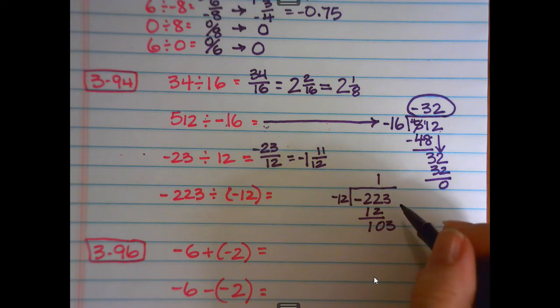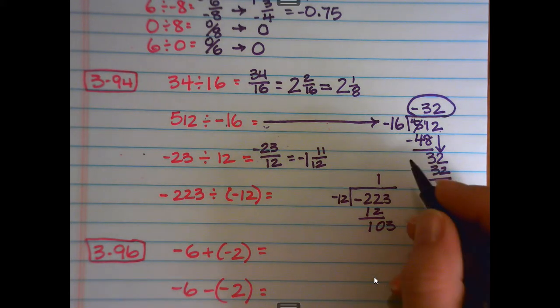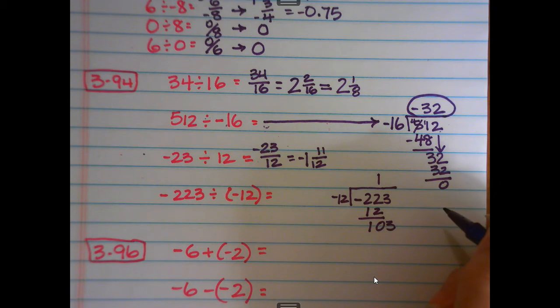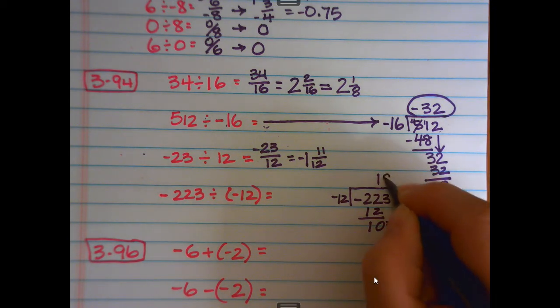And I know that 12 times 10 is 120. That's too much. 12 times 9 is 108. That's too big. 12 times 8 is 96. So we're going to put an 8 up here.